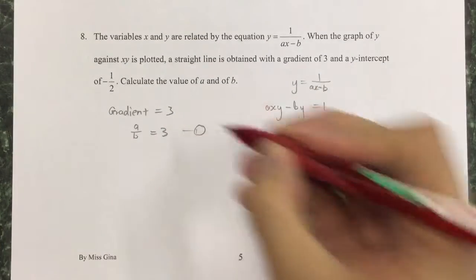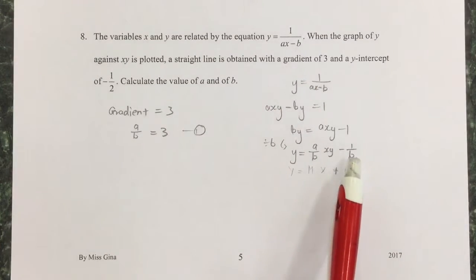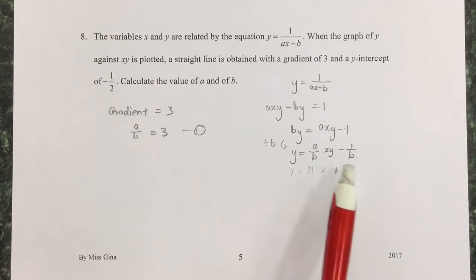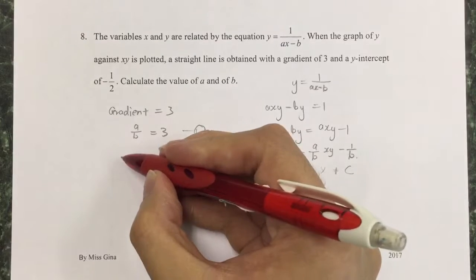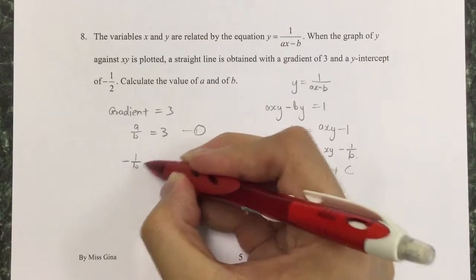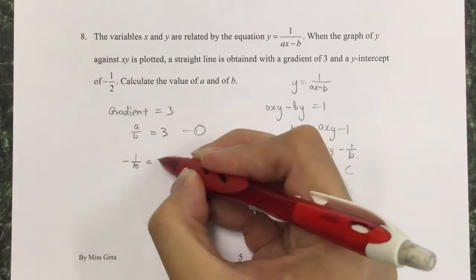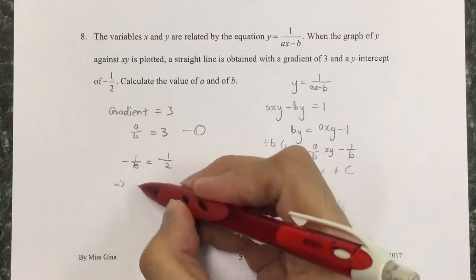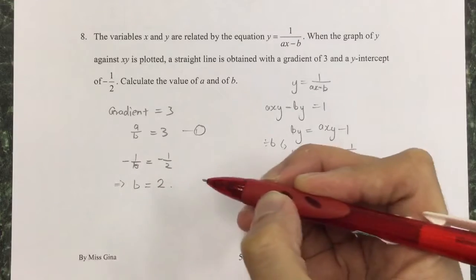Not only that, the y-intercept is a value of negative half. So it must be that negative 1 over b is the same as negative half. So by comparison, it must be that b takes on a value of 2.